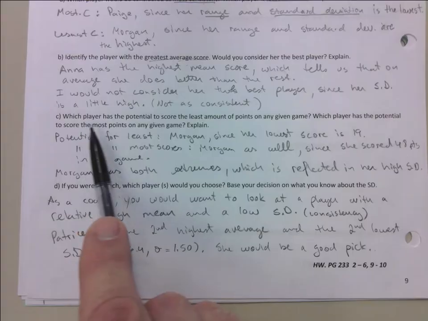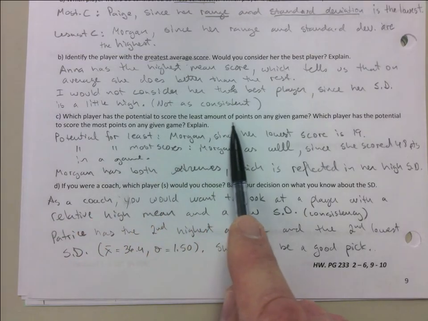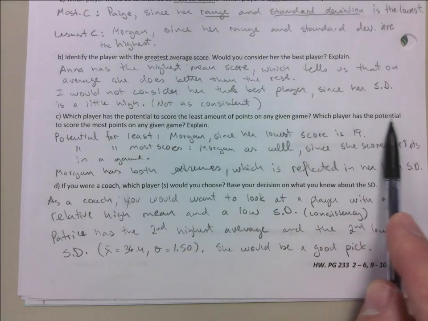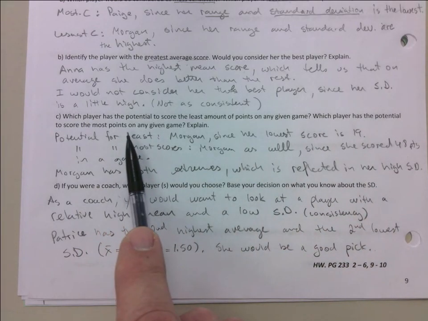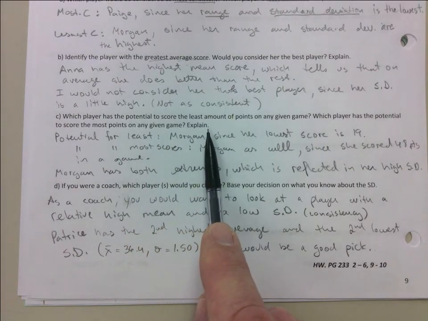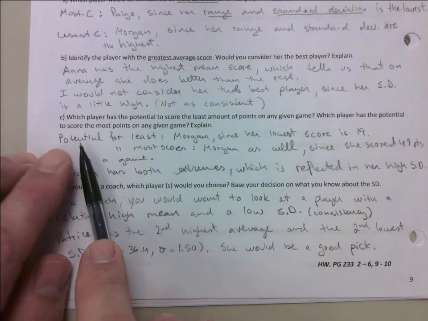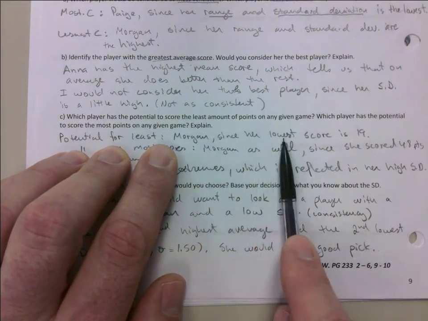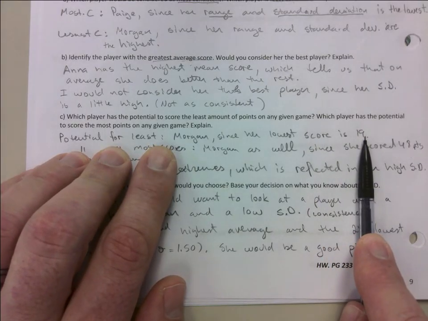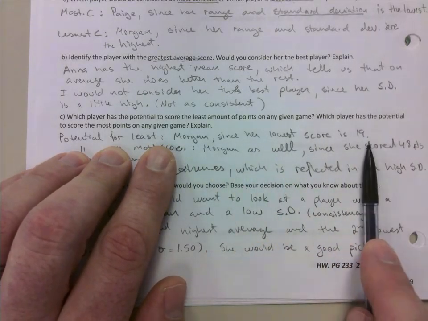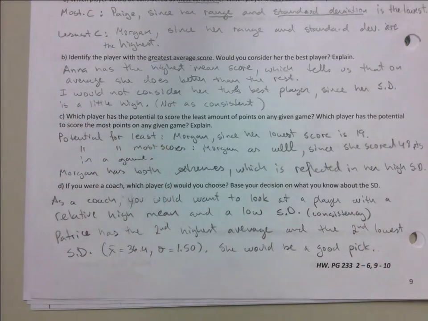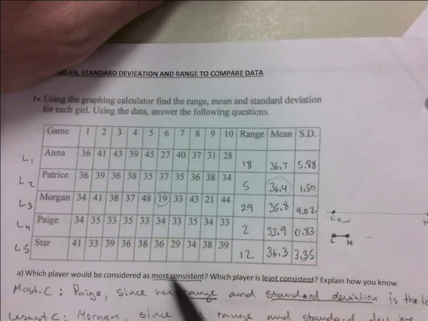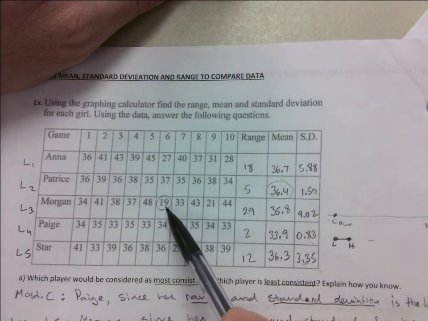But which player has the potential to score the least amount of points on any given game? Which player has the potential to score the most points on any given game? Potential for least would be Morgan, since her lowest score is 19. Okay, so if you look at the previous score here, out of all of the scores, 19 is the lowest.